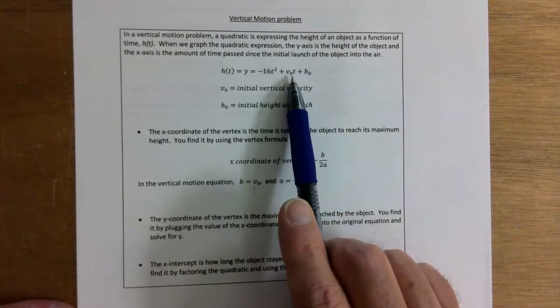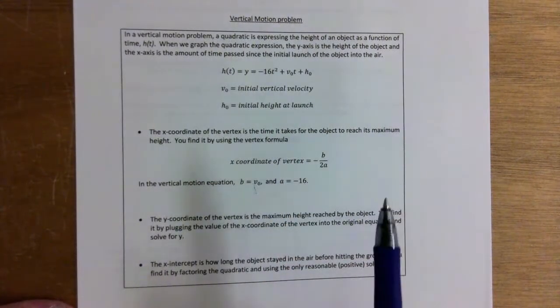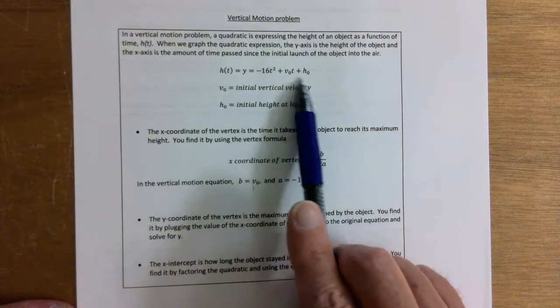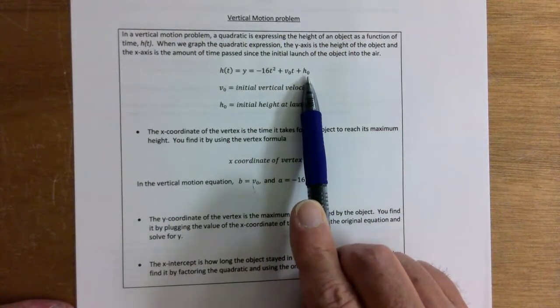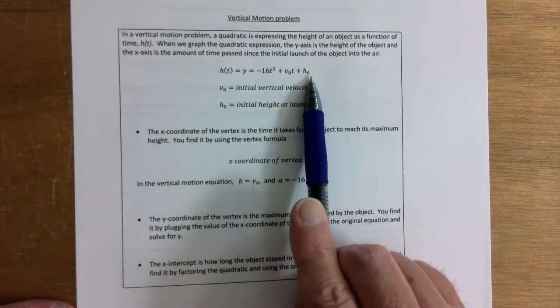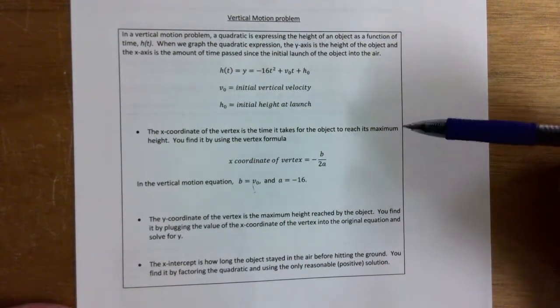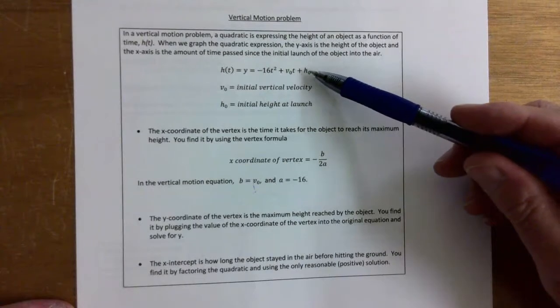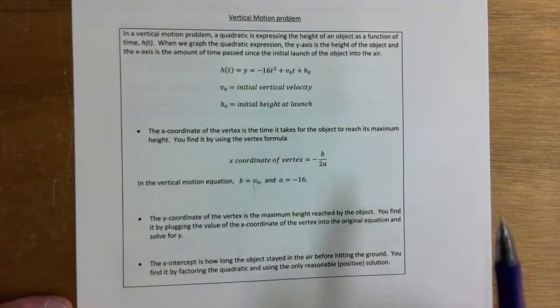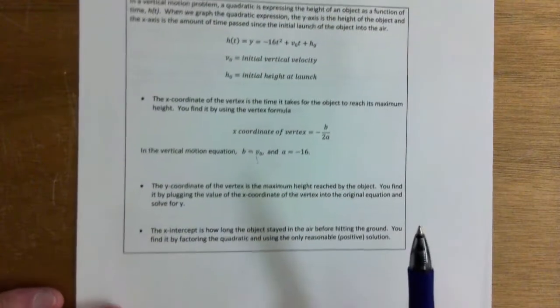V initial, this is the velocity that it starts at. The vertical velocity at the launch, straight up, okay? And h sub 0 is the height it starts at. Sometimes if it starts on the ground, then this h sub 0 is 0. But sometimes it starts higher up off the ground, so we have to add that back in, okay? Again, initial height at the launch, initial vertical velocity.